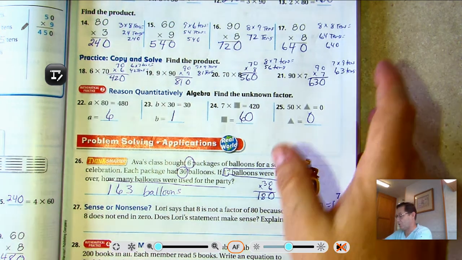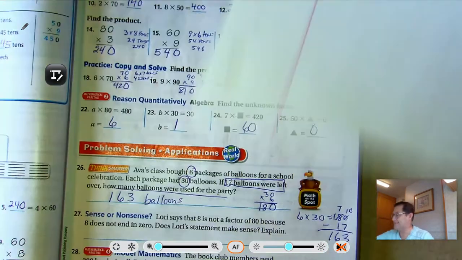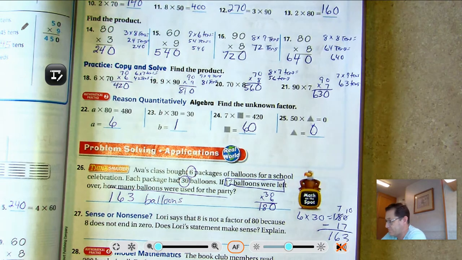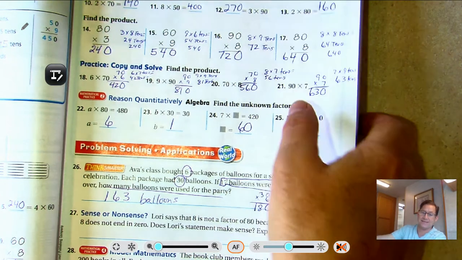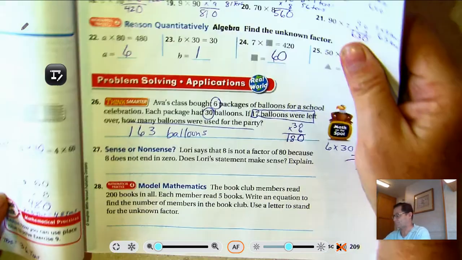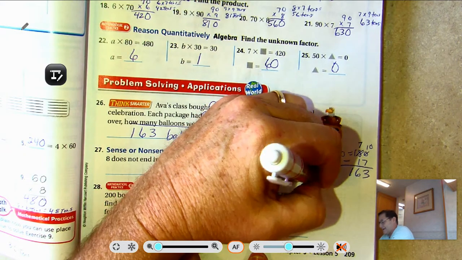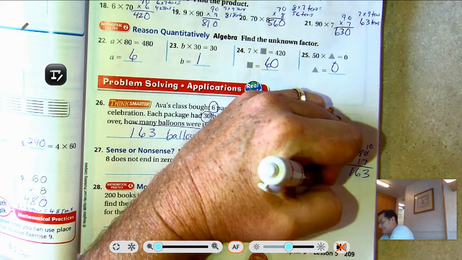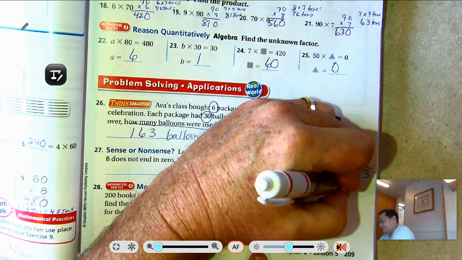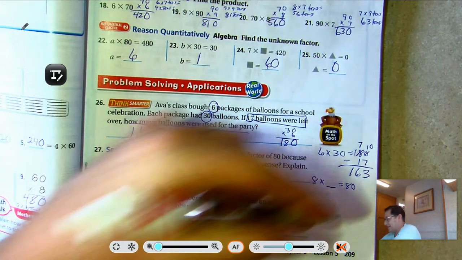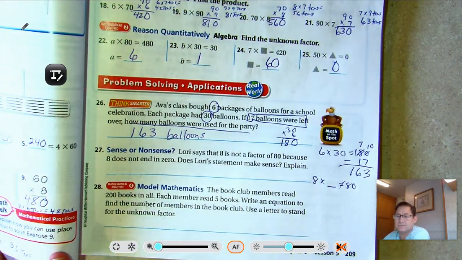Sense or nonsense? Lori says that 8 is not a factor of 80 because 8 does not end in 0. Does Lori's statement make sense? Explain. So she's saying 8 times something does not equal 80.